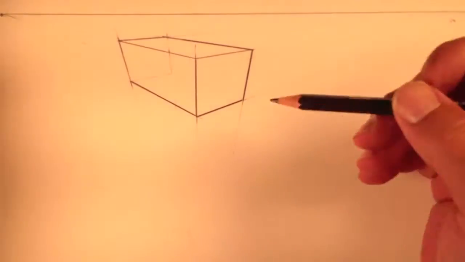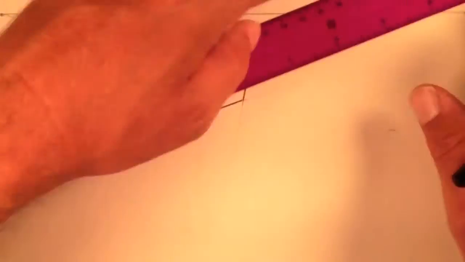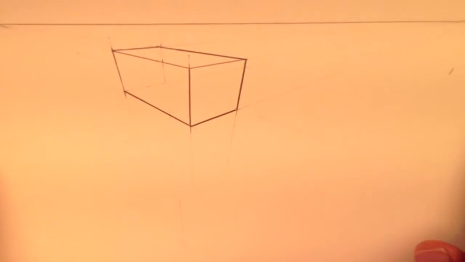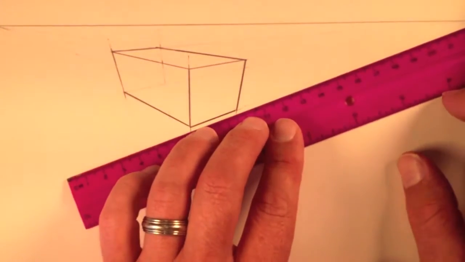Now let's draw another form that exists behind it in space. We'll do it the same way, using the same 3 vanishing points.